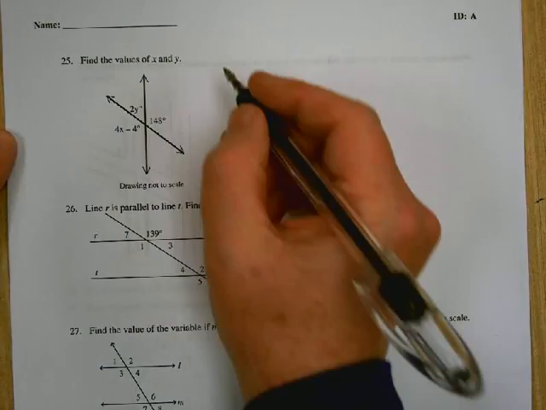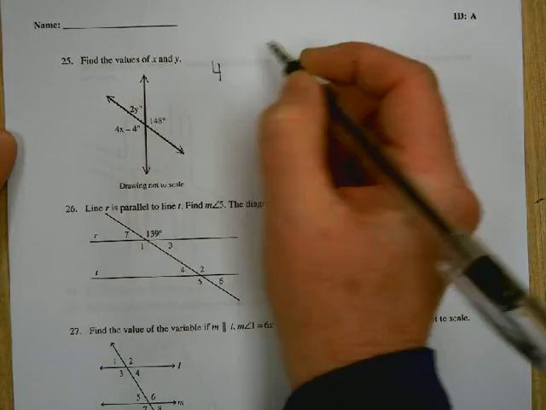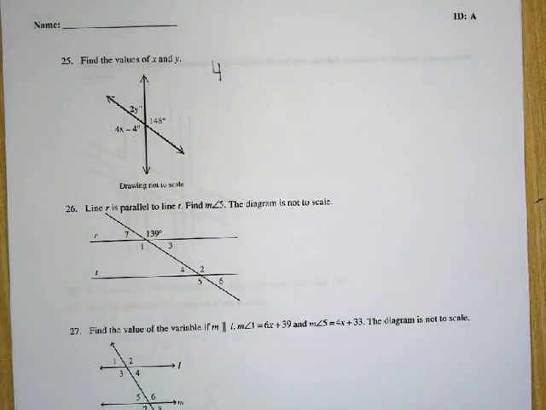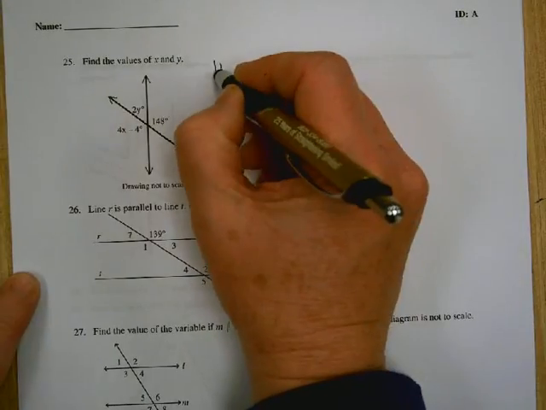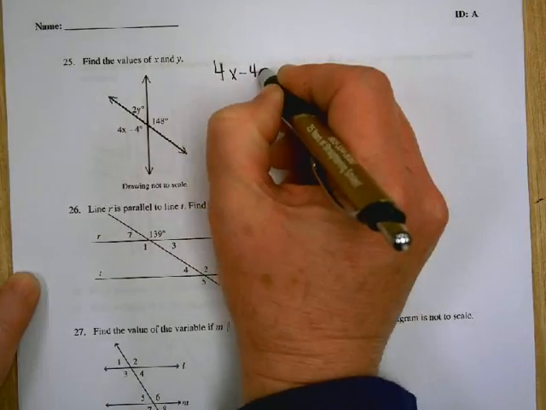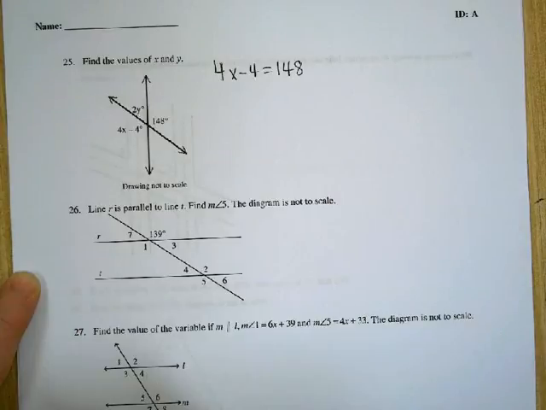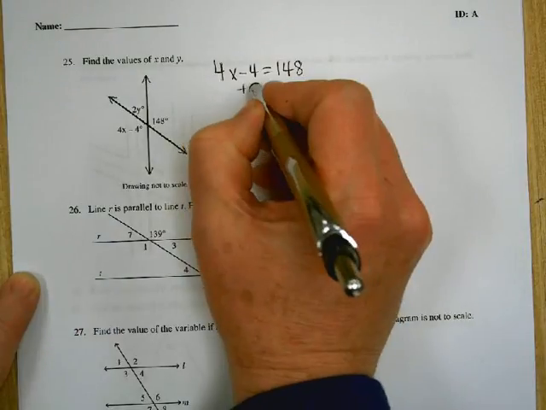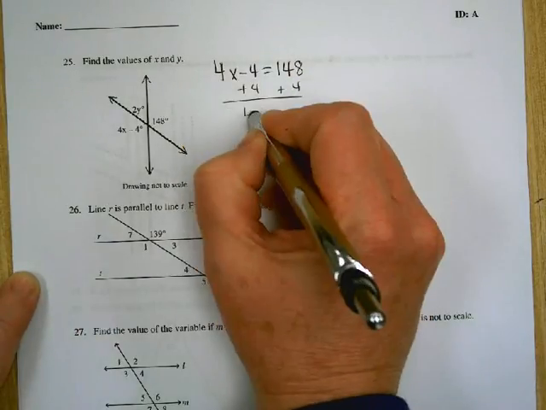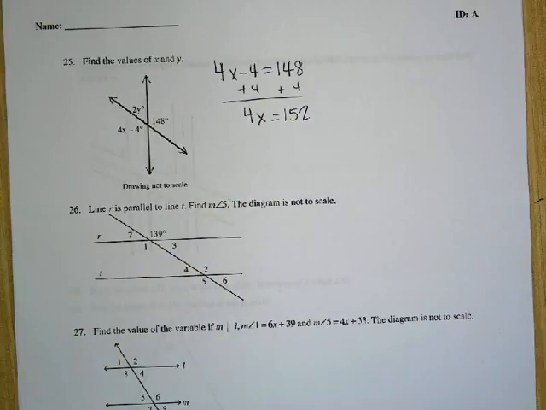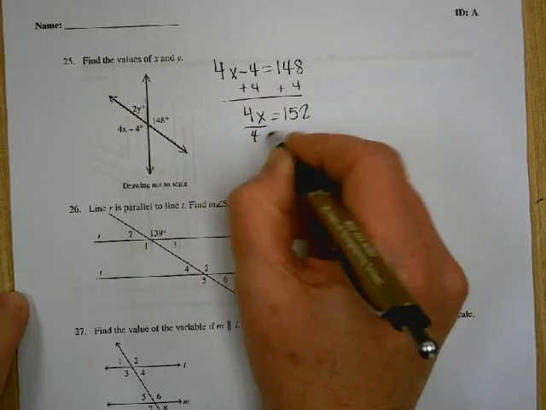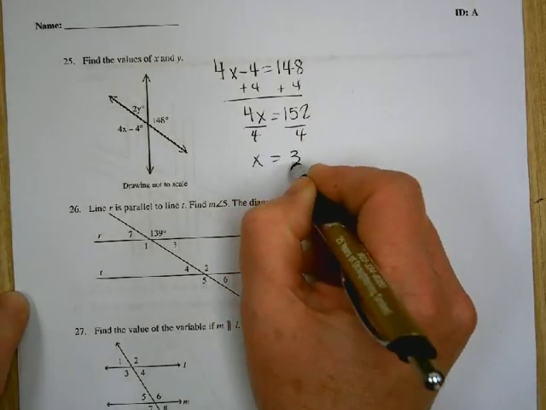They are equal. Why are they equal? Because they are vertical angles. So 4x minus 4 is equal to 148. Add 4. 4x is equal to 152. And what's the answer to that? Divide by 4. X is 38.